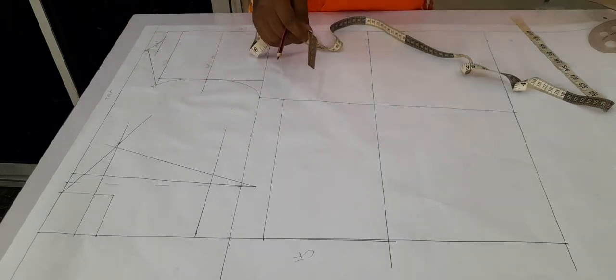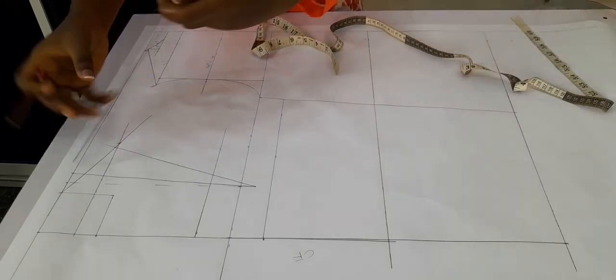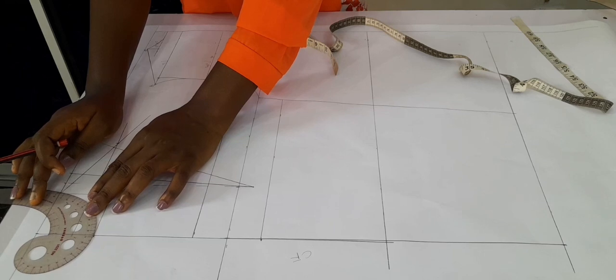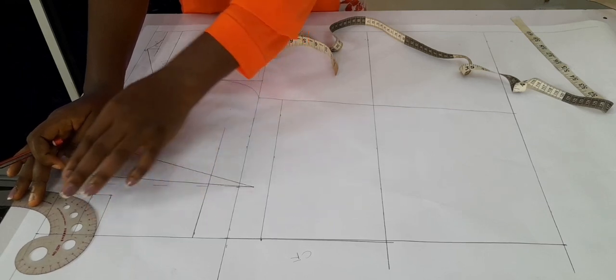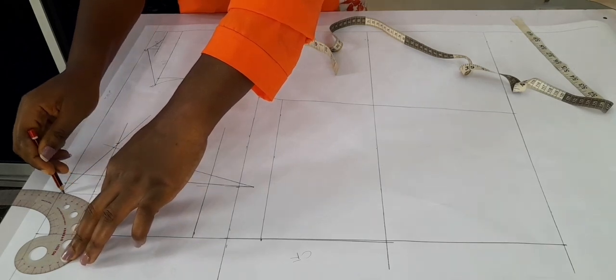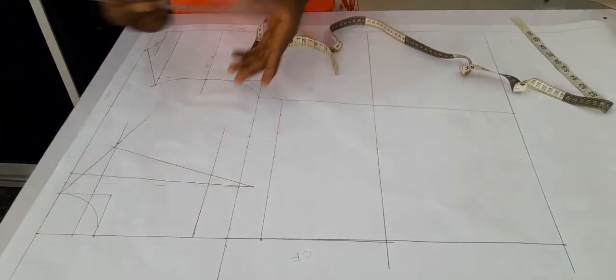So I'll go ahead and curve the neckline as well. This neckline, this way, just place your curve this way, and measure it.